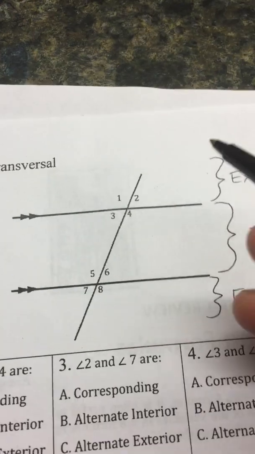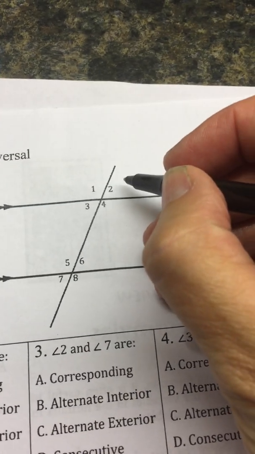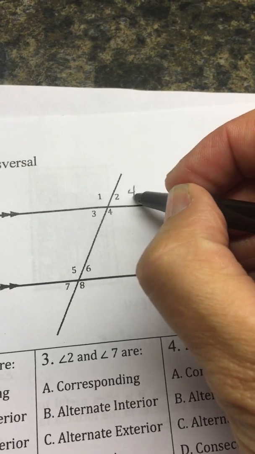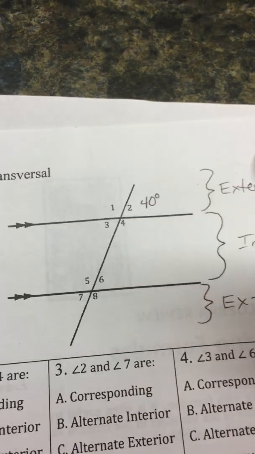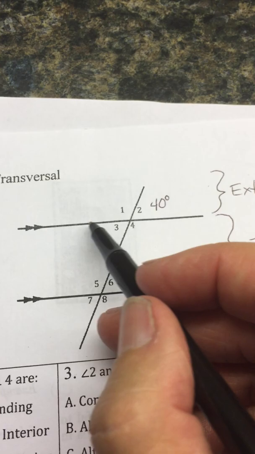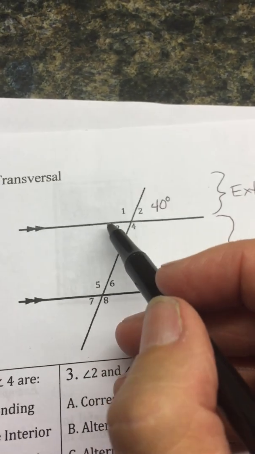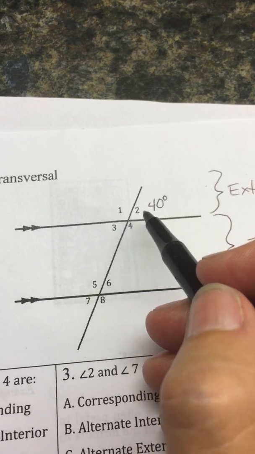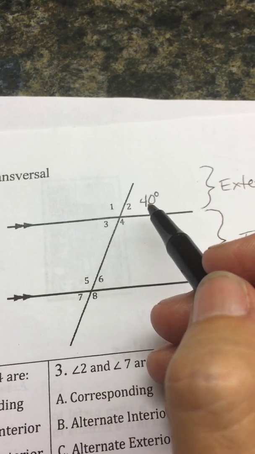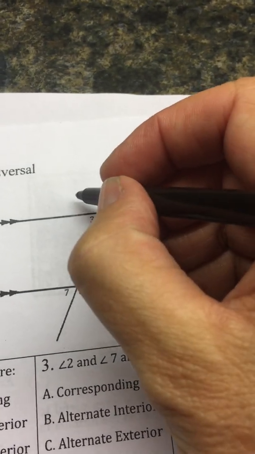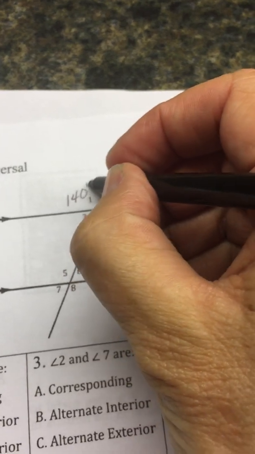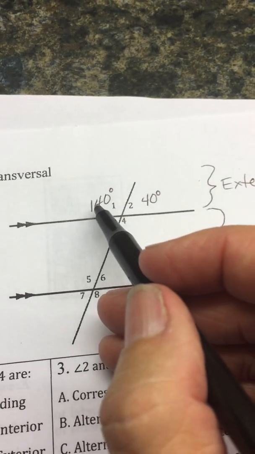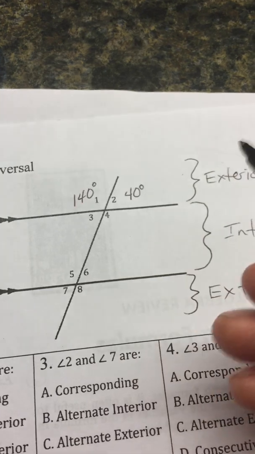So let's go look at the corresponding one. If this angle right here is, I'm going to make this 40 degrees. I'm going to make some easy math here. This is 40 degrees, right? So if this one is 40 degrees, there's a line here. It's a straight line, so from here to here is 180 degrees. So angle 1 and angle 2 add up to 180 degrees. If this one's 40, that means angle 1 is 140 degrees, because 40 and 140 are 180 degrees.